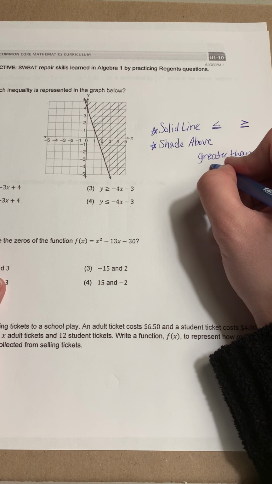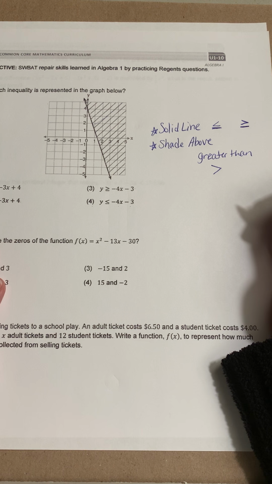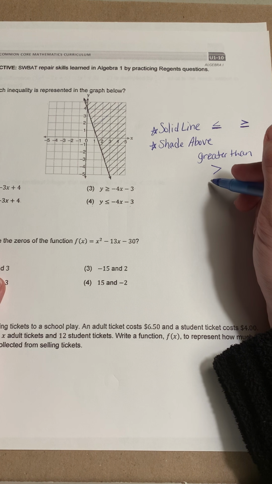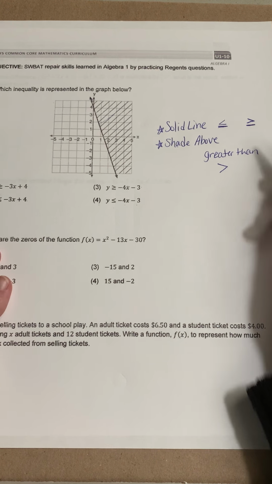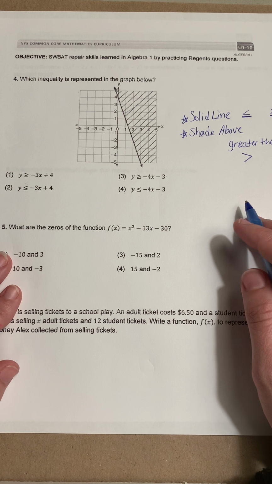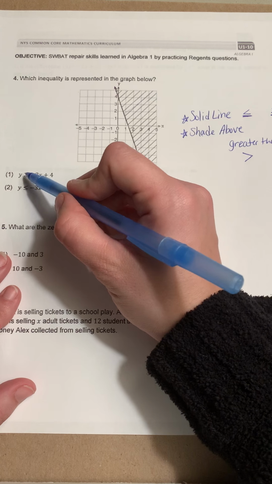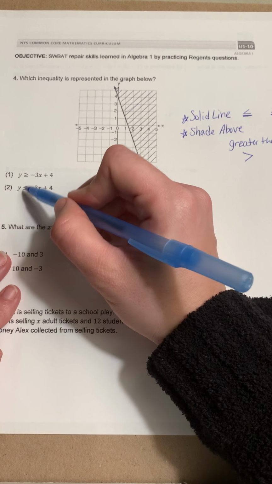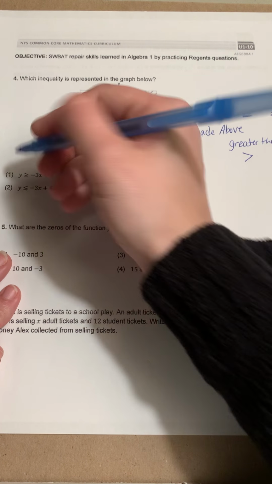And that symbol looks like this. So if it's a solid line and it's greater than or equal to, well, let's look at our choices and get rid of anything that's not greater than or equal to. Well, this is greater than or equal to, so I'm going to keep that. This is less than or equal to. I want to get rid of that.